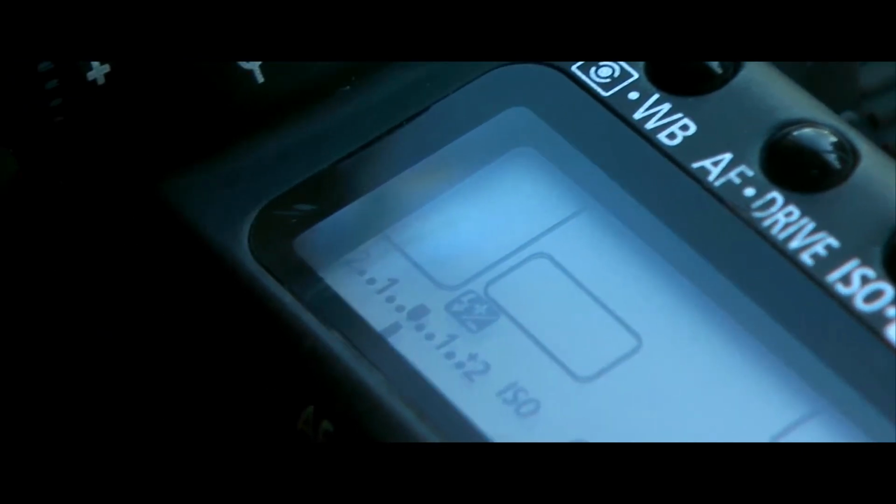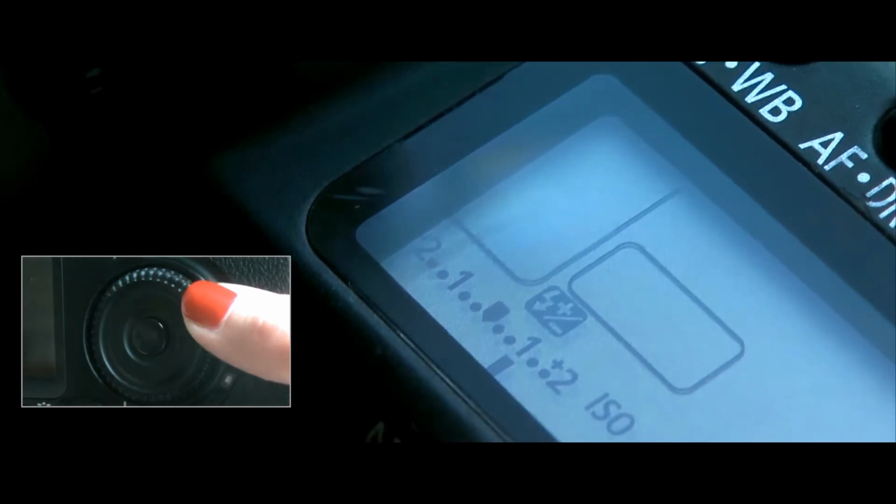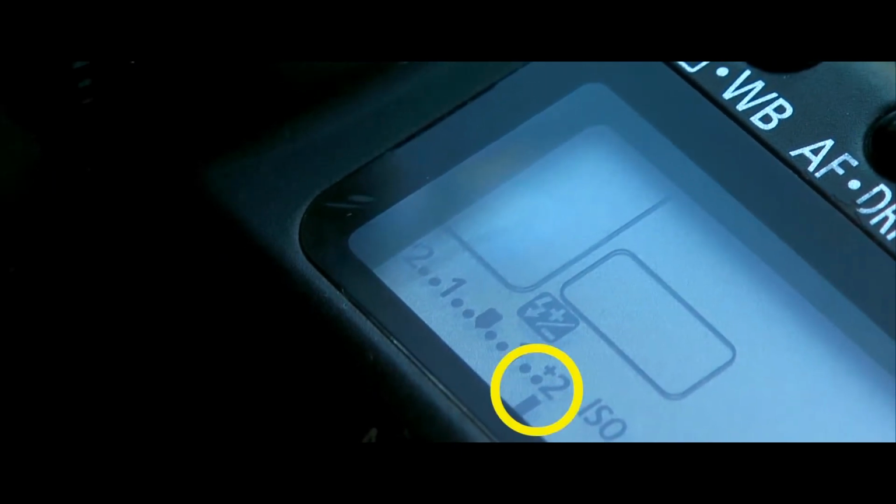After pressing this, we need to rotate our jog wheel clockwise. Because we want to make the image brighter, we need to add more exposure. In this case, I'm going to add a full 2 stops. If it's too bright, I can always dial it back.